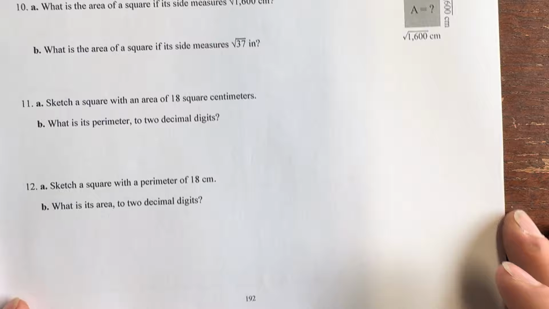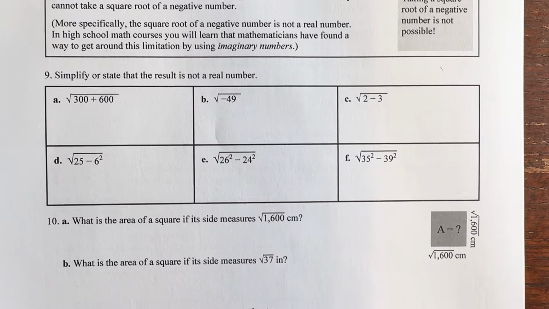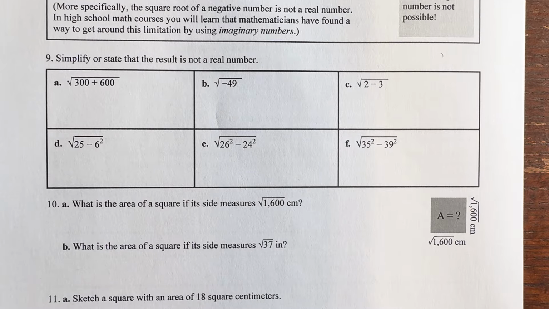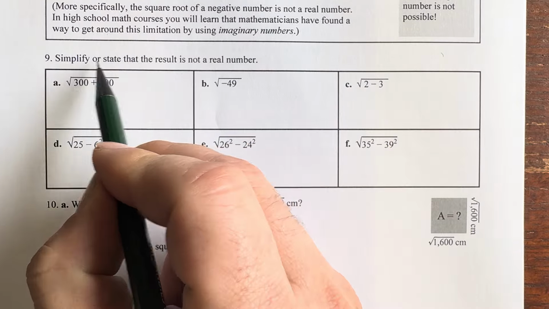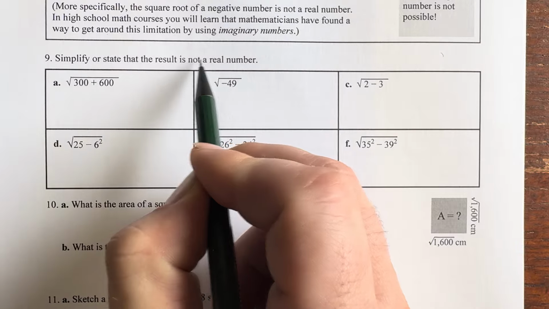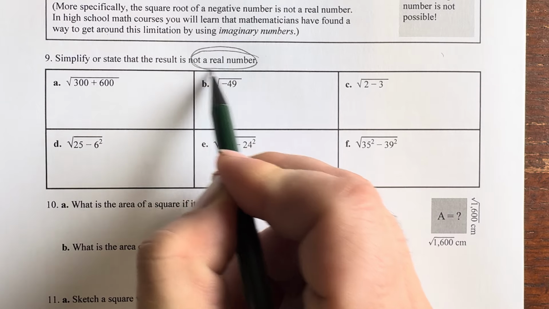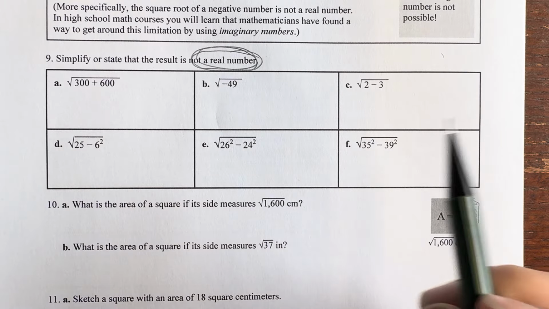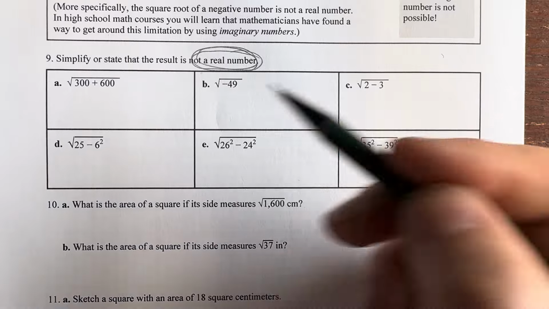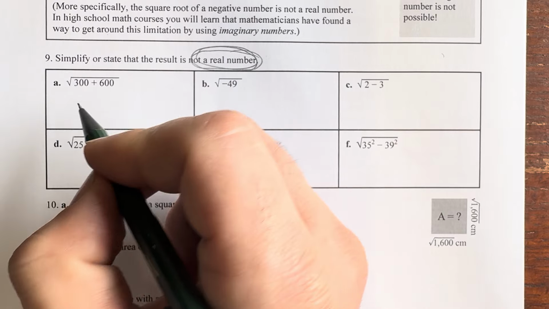So let's move on to the next page. I did not assign this, students, but I would like you to give this a try. It is important that you see this. Okay, so because it says simplify or state that the result is not a real number, let's just look at these really quick. Red pen in hand. You did not have to do these independently, but I would like to go over them.